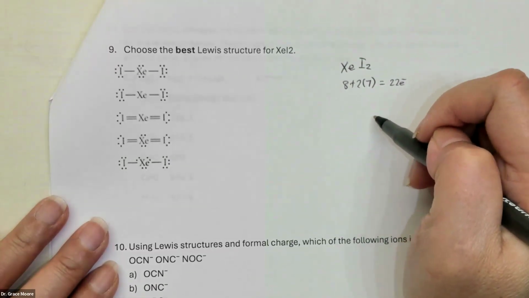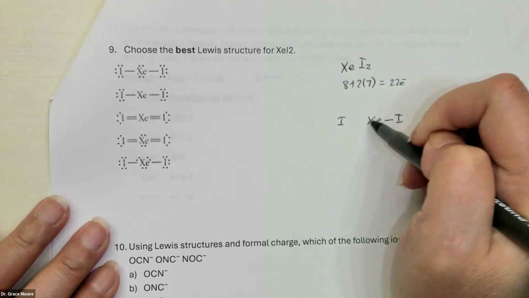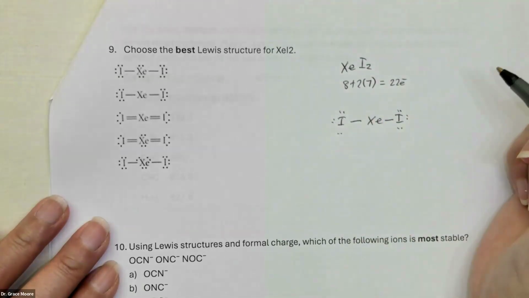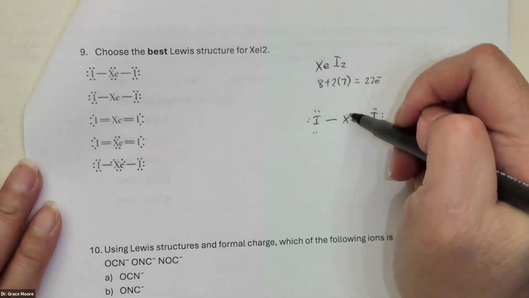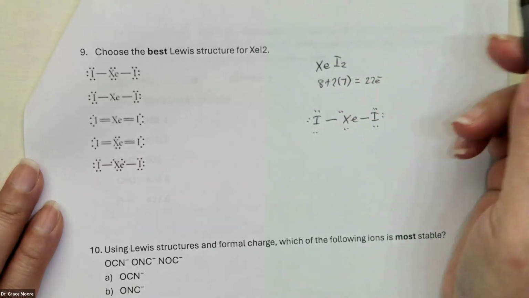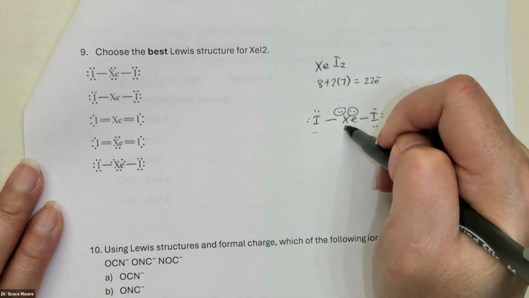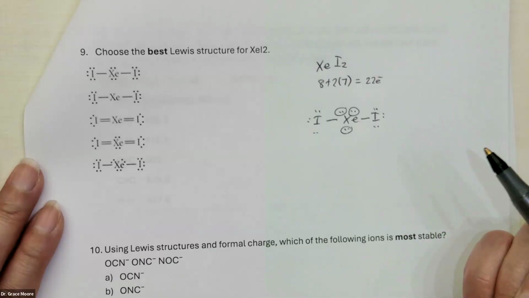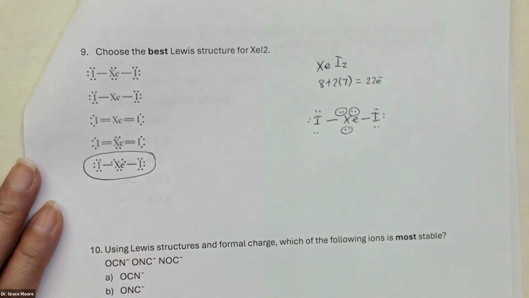So we try to draw it out. We put iodine on the sides because it's more electronegative. We start with single bonds and we fill it up. Now, if you remember, when you have 3 atoms and you fill it with single bonds, for everybody to have an octet, you would end up having 20 electrons. And I know I need 22, so I know this is going to have an expanded octet, where xenon is going to have 3 lone pairs and 2 bonded pairs, 5 groups. So the best Lewis dot structure is an expanded octet here, and it would fit one of these options here.